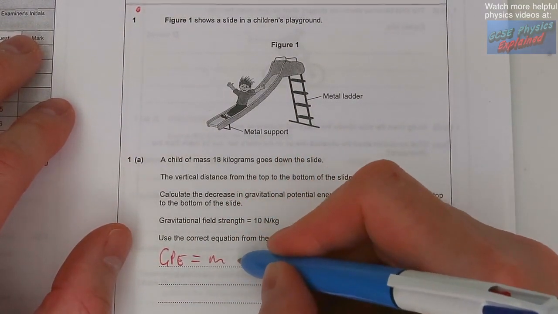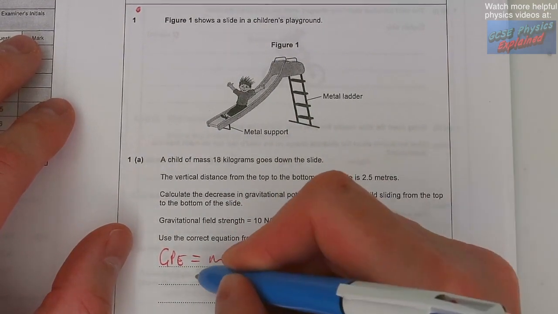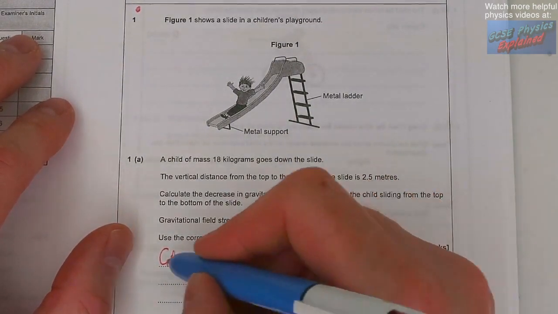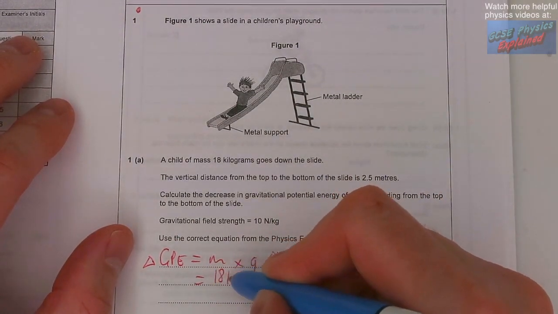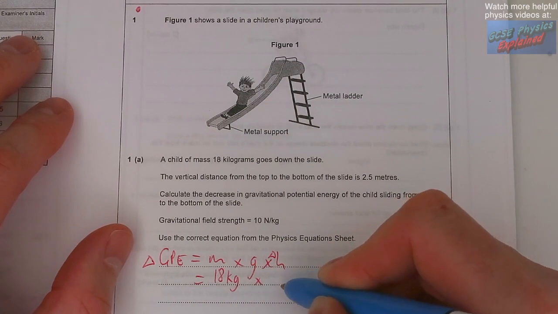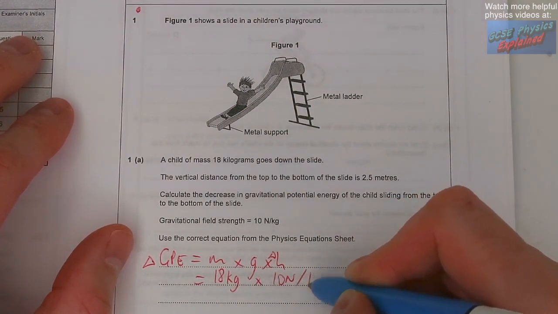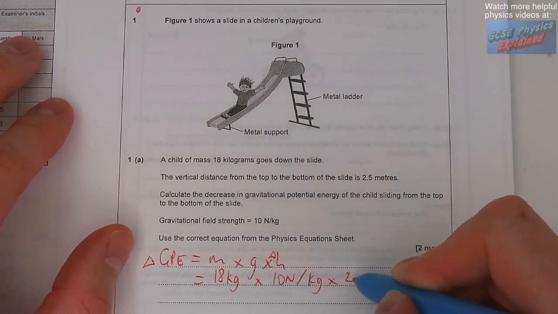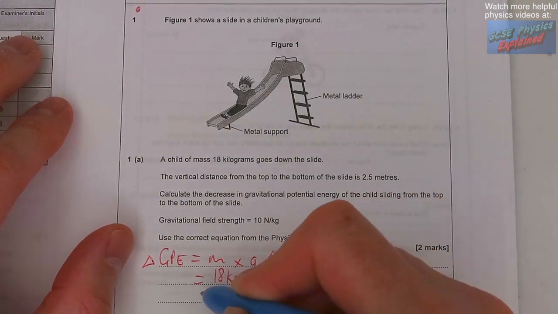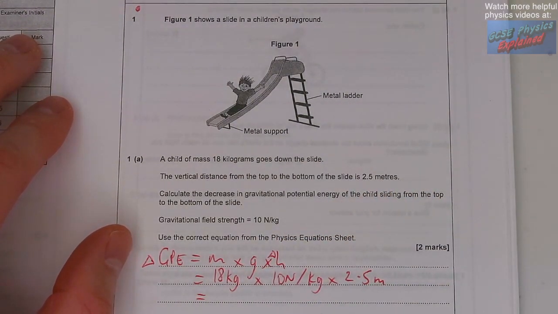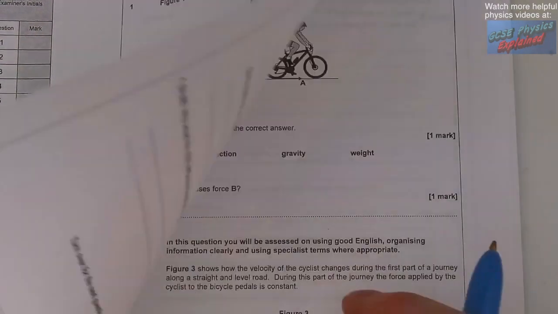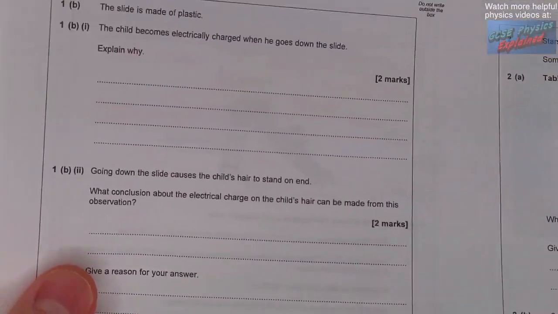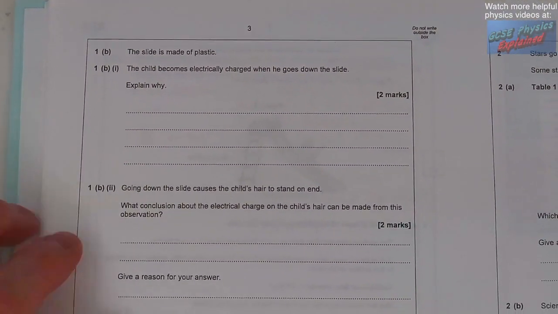Gravitational potential energy equals mass times by gravity times by height. So change in GPE, that would be the change in the height. So that's mass of the child was 18 kilograms, gravity was 10 newtons per kilogram, and the distance that the child changed was 2.5 meters. And that comes out as 450 joules. Like I say, that was on paper 1 though this year, 2019. So don't worry about that. But these bits are relevant.